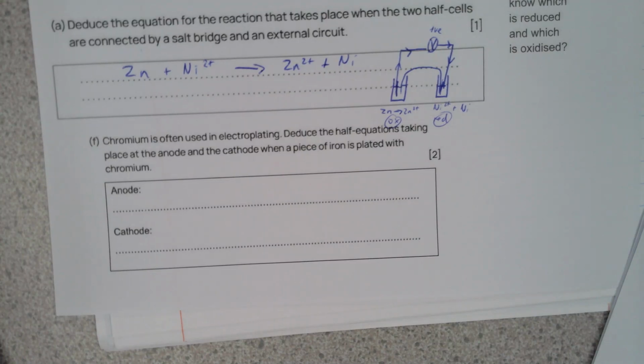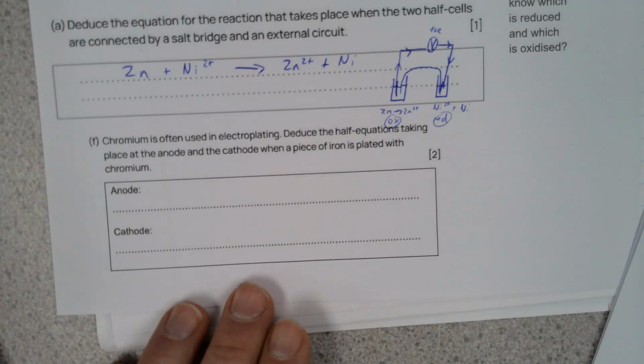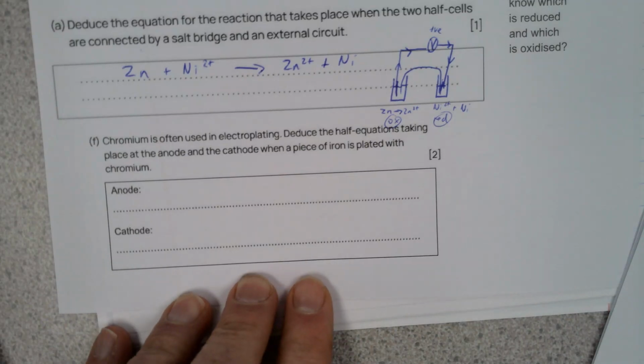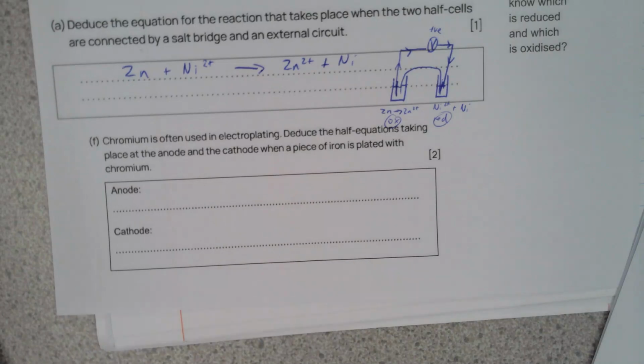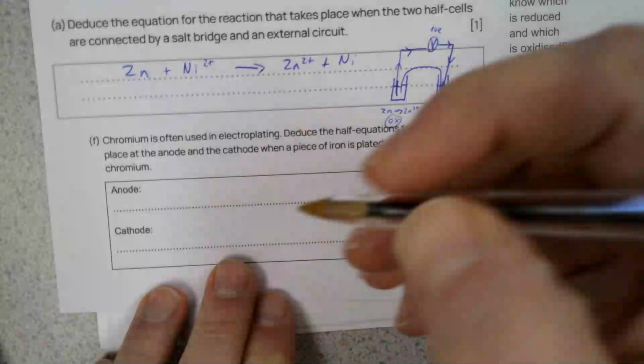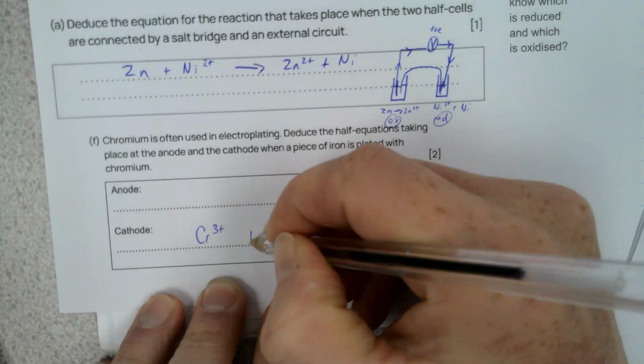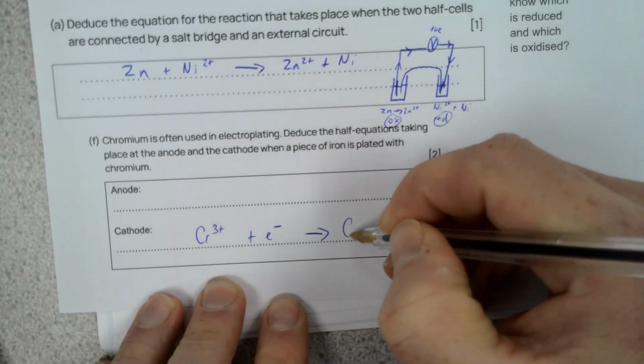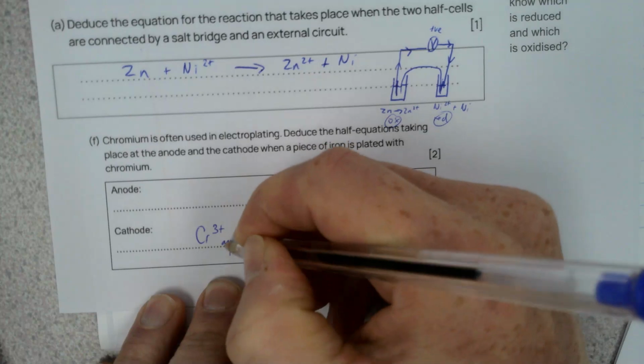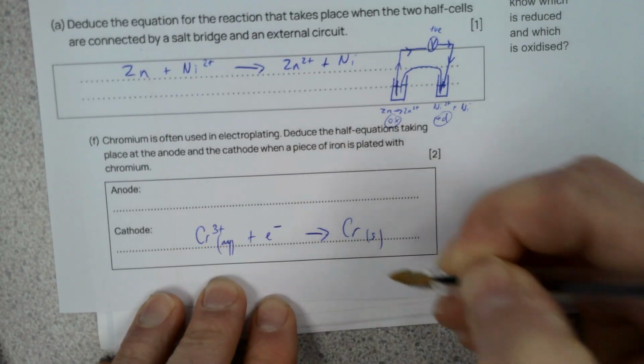Now, either elsewhere in the question it'll be clear to you that chromium ions are 3 plus, or you'll remember it from using dichromate when we did oxidation of primary and secondary alcohols, or you can look in your standard reduction potential list and see there's chromium 3 plus ions in there. So at the cathode where reduction takes place, chromium 3 plus ions are going to turn into chromium atoms on the surface. Good to have state symbols here on the surface of that electrode.